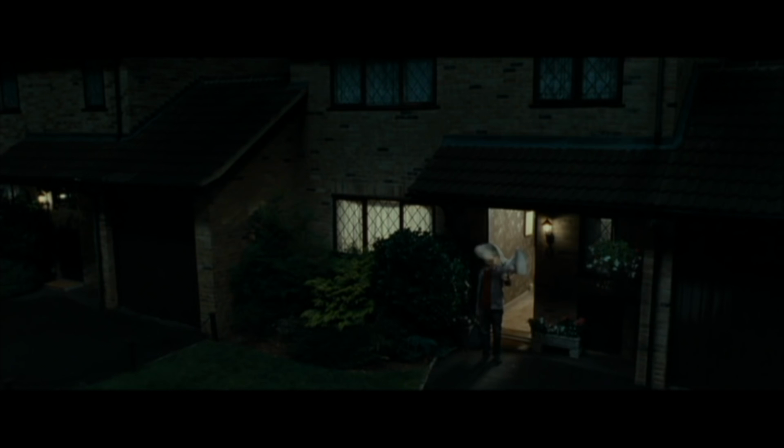One of the most memorable effects is the use of Polyjuice Potion in part 1 of The Deathly Hallows.